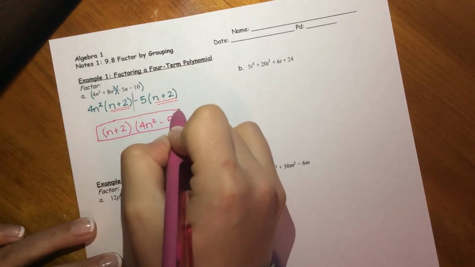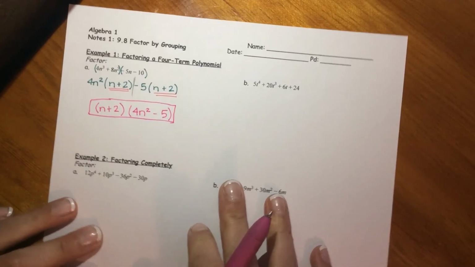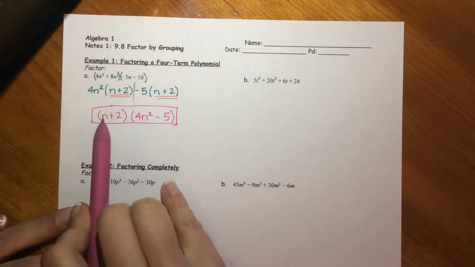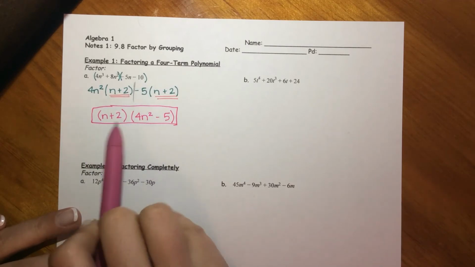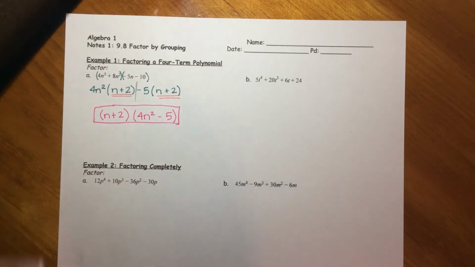Now, it's important to check that when you get down to this stage, where you have two sets of parentheses, you have to make sure that no other rules apply. Make sure it's not a difference of two squares. Make sure it's not a perfect square trinomial. Make sure it's not factorable in any way, shape, or form from here on out. That's what fully simplified, or fully factored, means. Okay, so let's do another example.